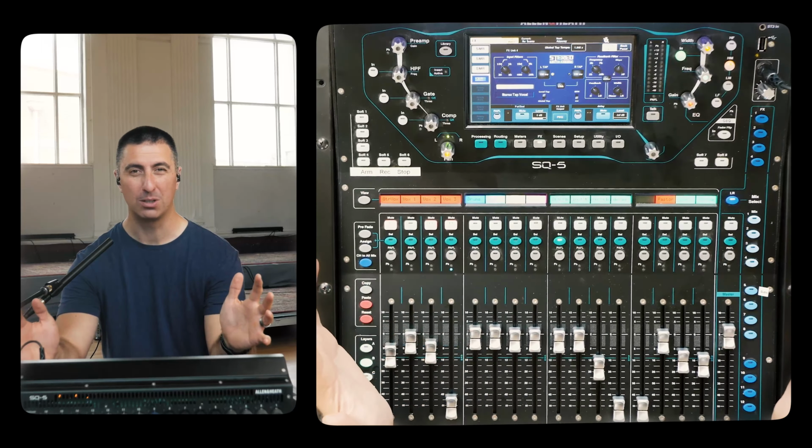So one of the things that we're gonna do is assign a tap tempo soft key, and it's going to be what triggers the time on here. Now, before we do that, we're going to turn this to BPM instead of milliseconds. And this lets us choose which note we want on the left and the right for our delay.